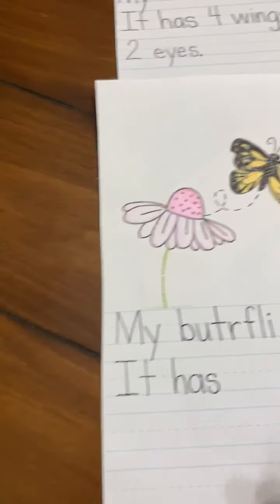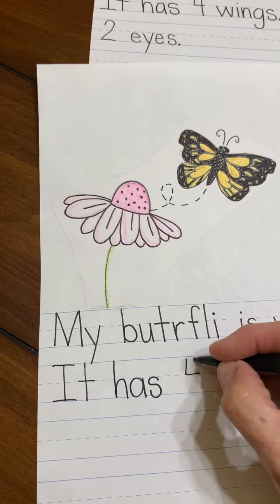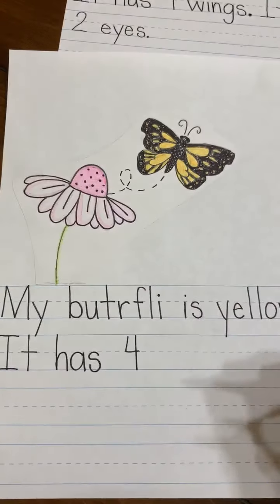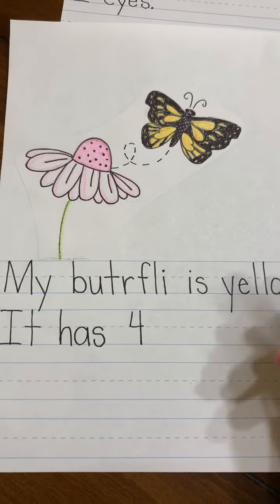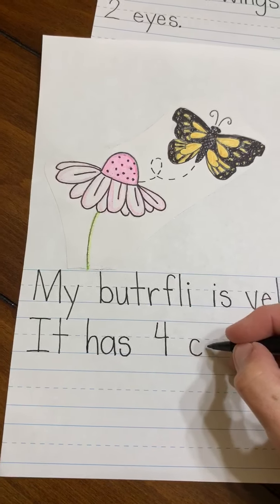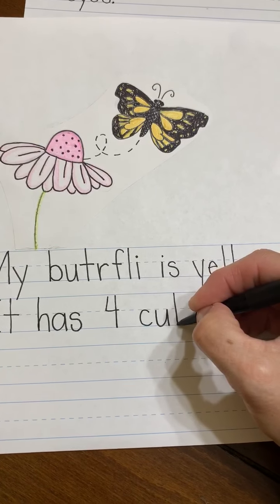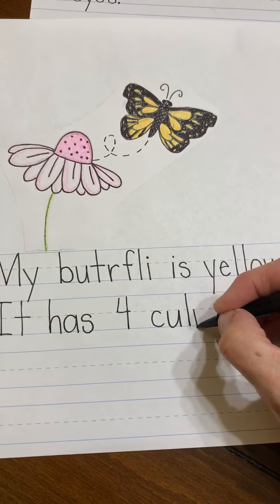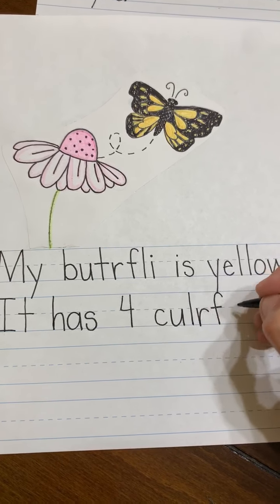So we could say it has... They could still write the number 4. If they want to write the word, they can. But now they're going to say colorful. Again, they need to own it, so they have to try and sound it out. C, o, l, o, r, f, u, l.